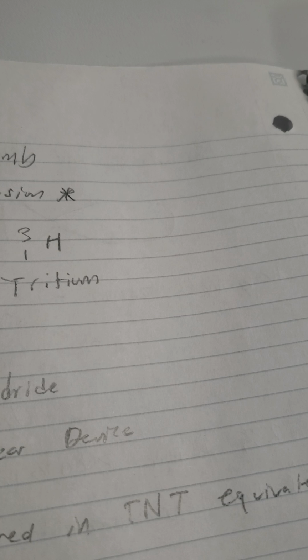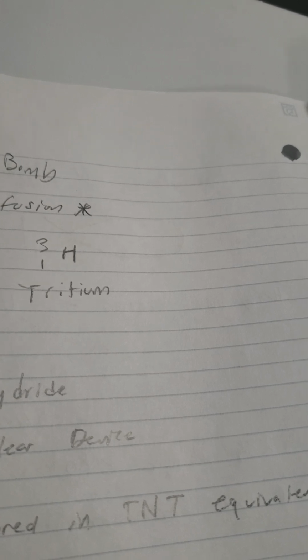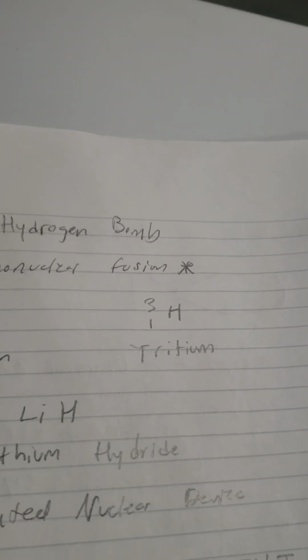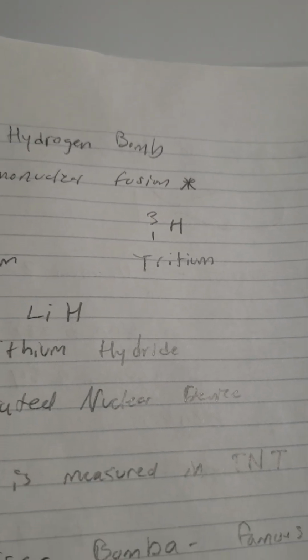Now, the power of nuclear and hydrogen bombs can be quantified, and they are usually measured in TNT equivalents. They could be, however, tons of TNT needed to be exploded to equal the destructive force of one of those bombs. One of the most famous hydrogen bombs is the Tsar Bomba.